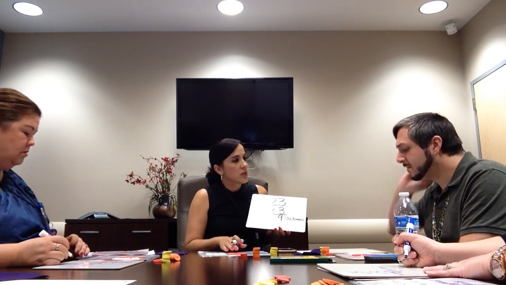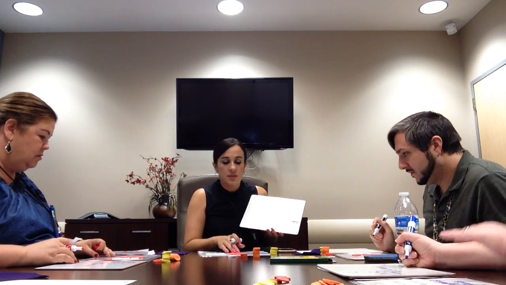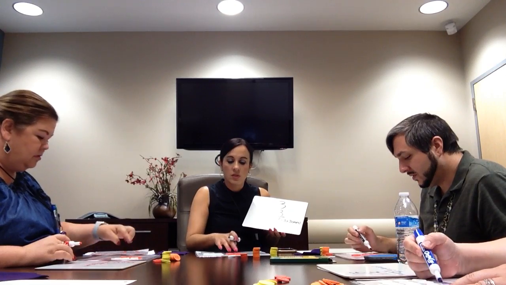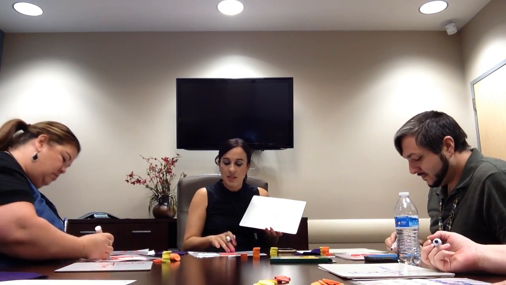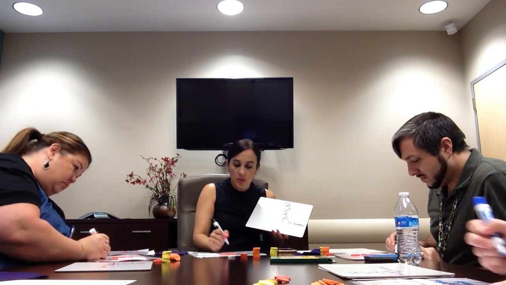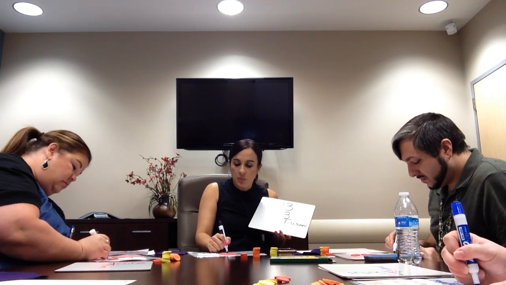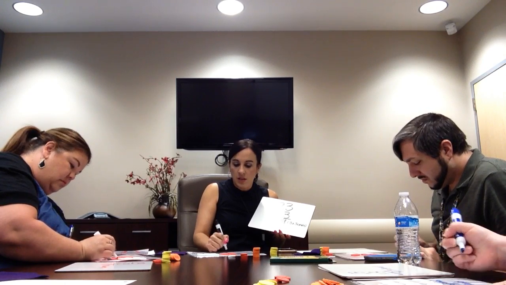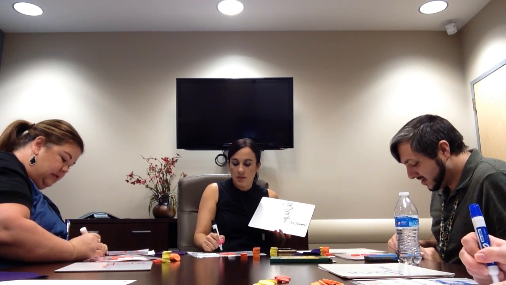So now we can move to our 10s. Let's do the same and skip count by 10s to see how many 10s we have total. 2, 4, 6. So we have 6 10s. So we want to make sure we write that multiplication equation, that 3 copies of 2 10s gives us a product of 6 10s.